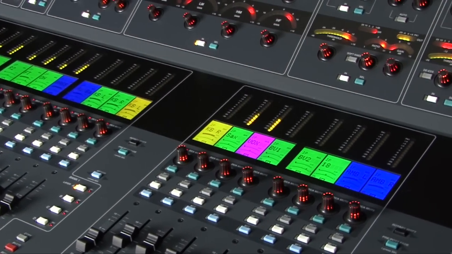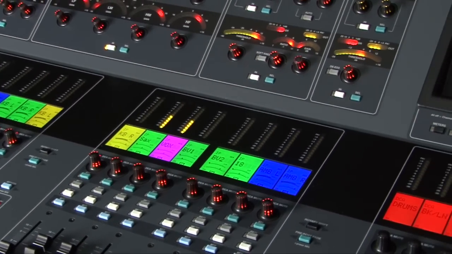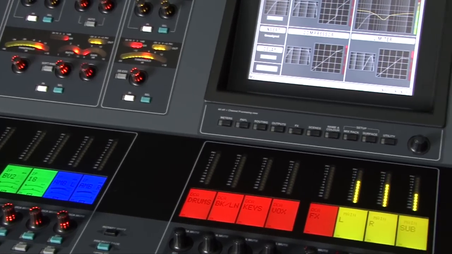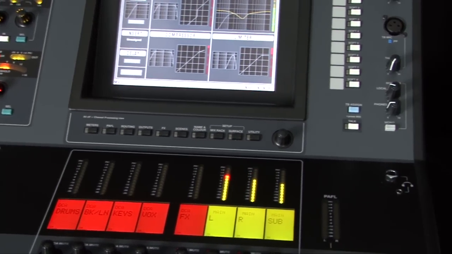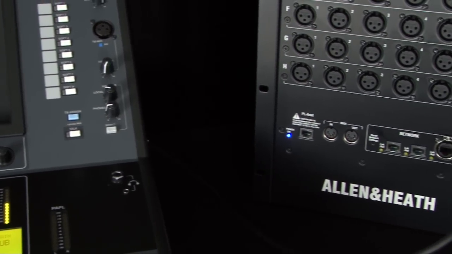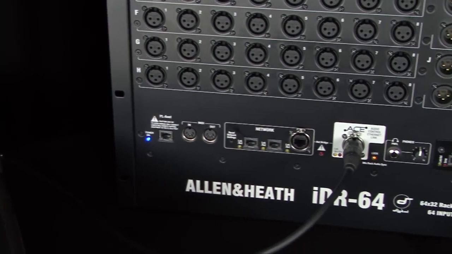DSP power to process the full 64 input channels, this can be a smaller rack with less XLR inputs, or the IDR0 with DSP only. A single or dual cable link replaces the traditional analog multicore, saving cost, weight and space.